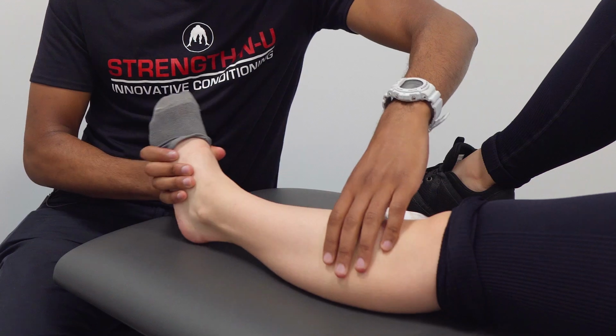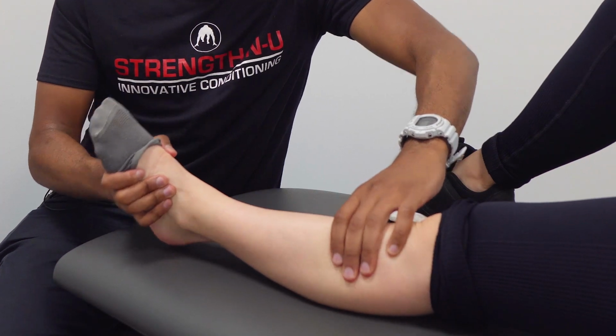And this might be a little painful for people with shin splints, but it'll decrease their pain in the long run. So that specific technique will decrease adhesions in the area, decrease tension in the tib post, and reduce the pain that she's experiencing.